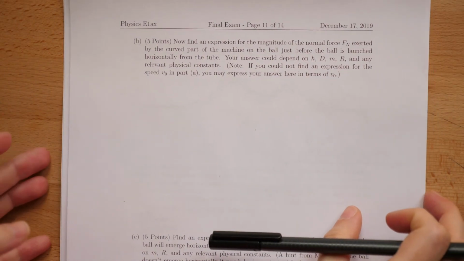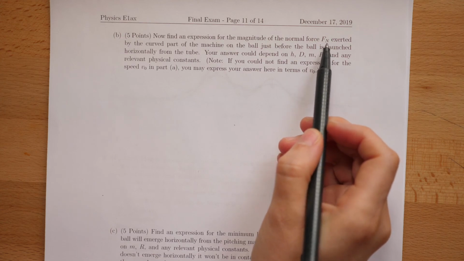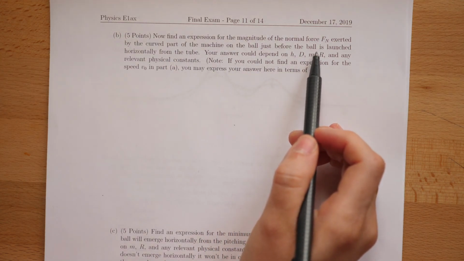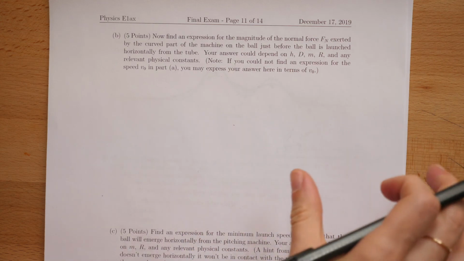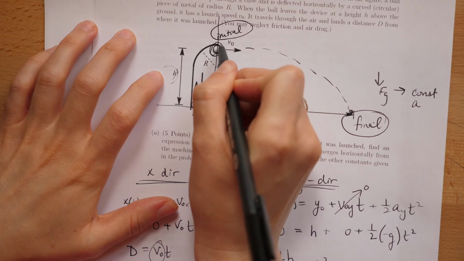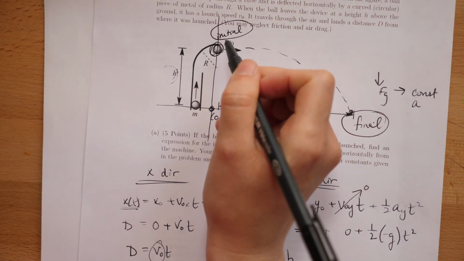Okay. So now we want to find an expression for the magnitude of the normal force, Fn, exerted by the curved part of the machine on the ball just before it's launched horizontally from the tube. So we want to know, just before it's launched here, what's the normal force on that ball?